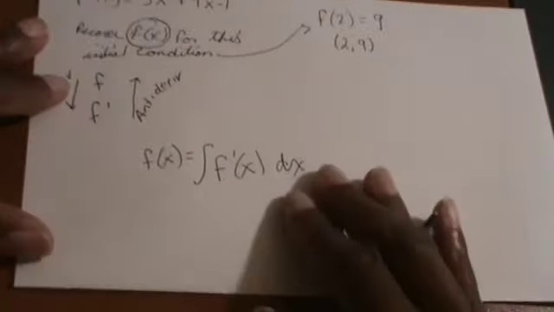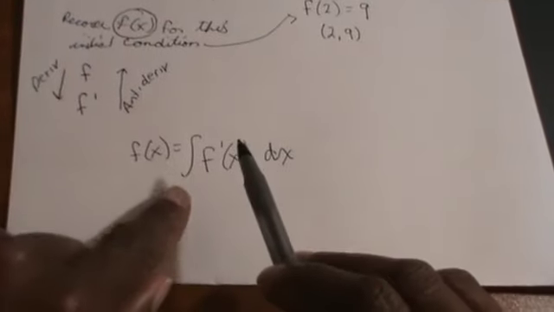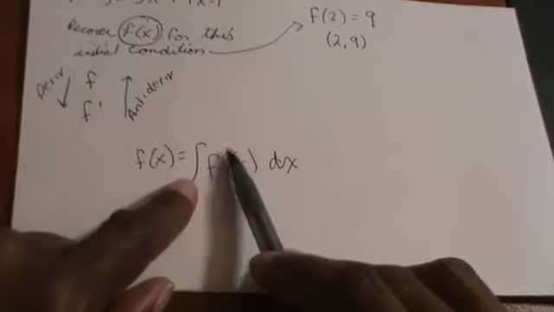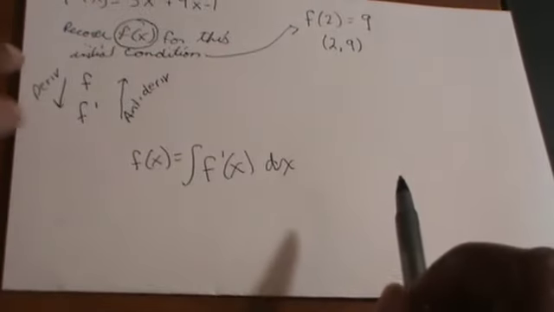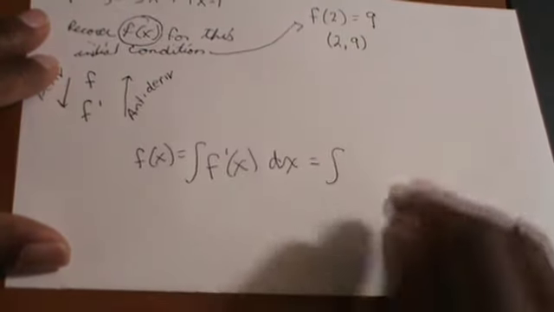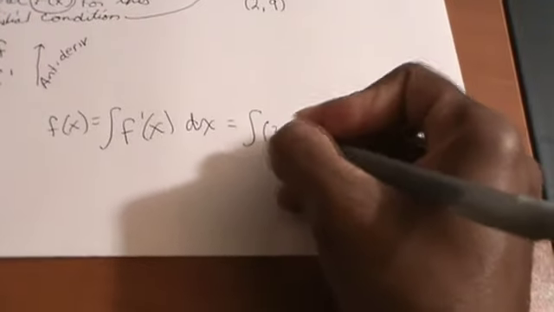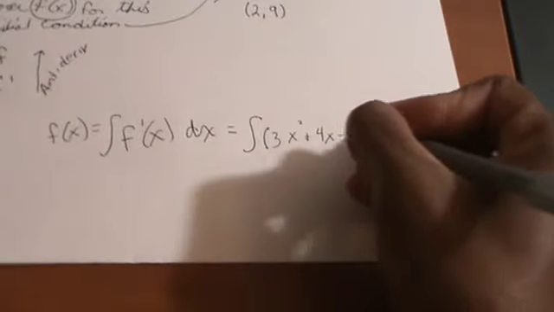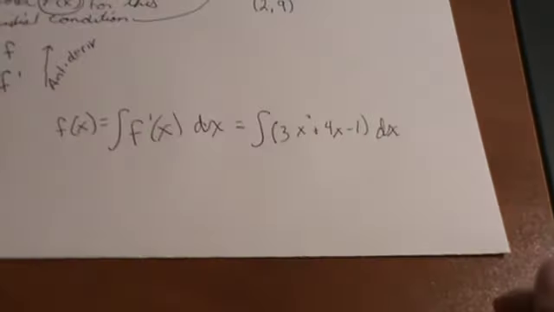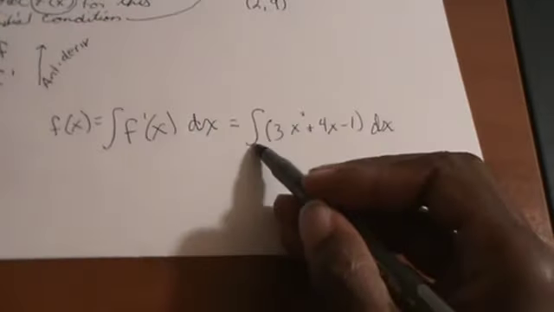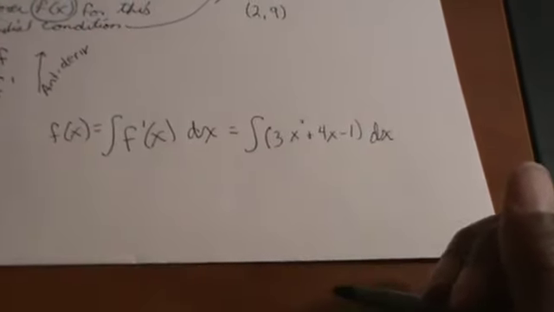All right, hold on a second, let me move that up. Again, the antiderivative and the derivative counterbalance each other. They cancel each other out and leave you just with f of x. All right, so here we go. This is the antiderivative. Now we're being very specific. They tell us what our derivative is. It is 3x squared plus 4x minus 1 dx. I'll explain where dx comes in the near future and what this integral notation means as well.